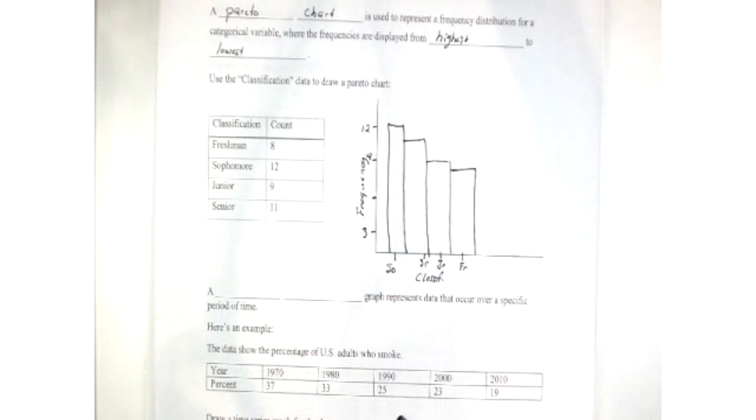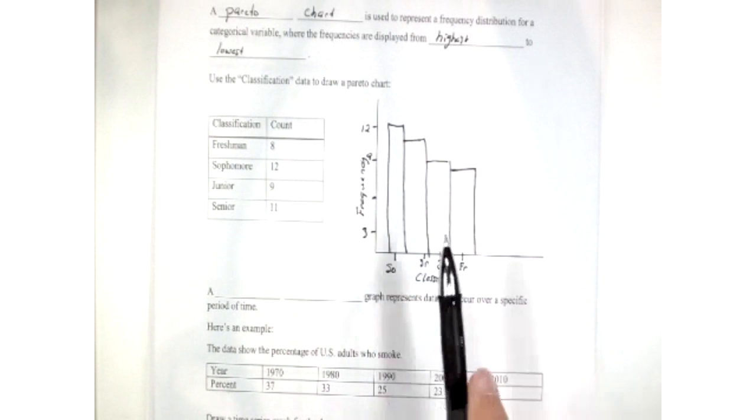Do they need to touch? I make them touch. It's just easier. That's how all publications do it, so yes, I would have them touch it. Okay, so that one was easy peasy.